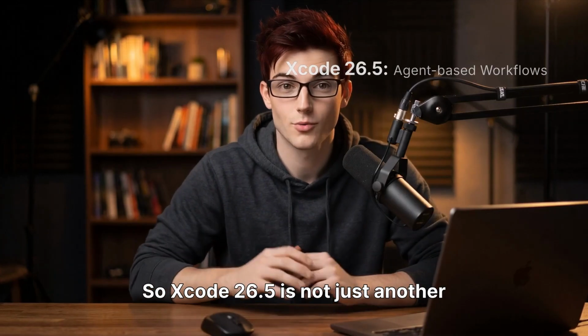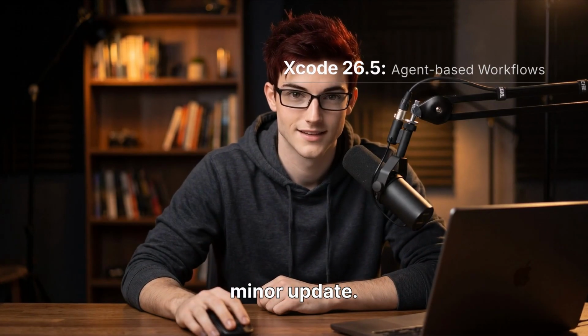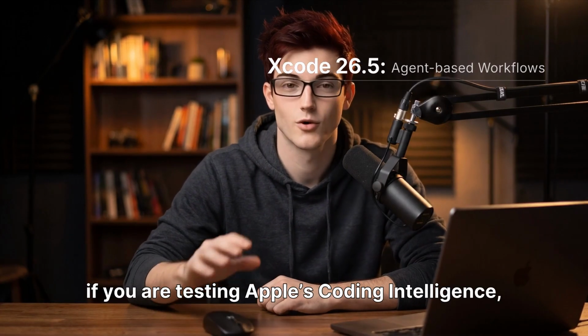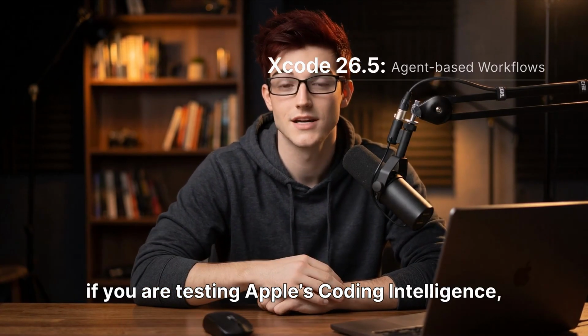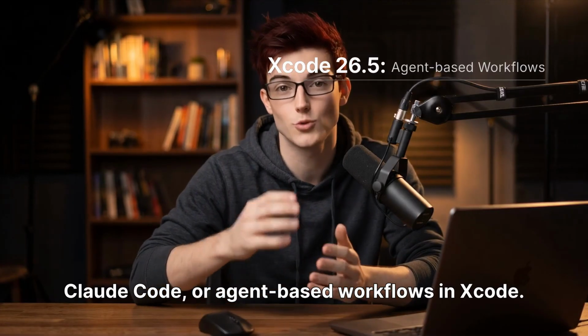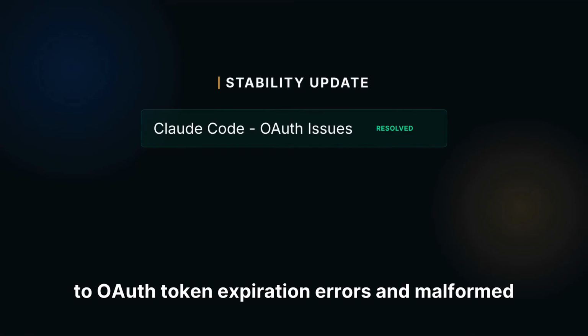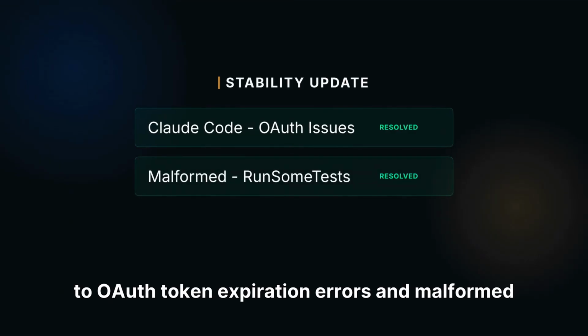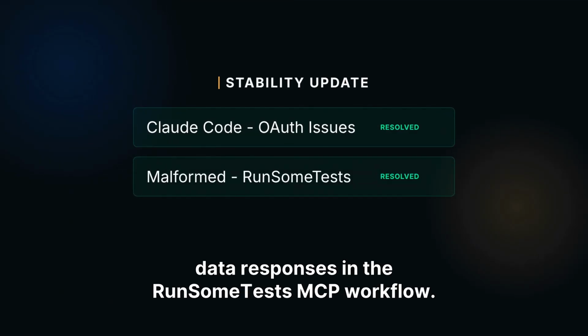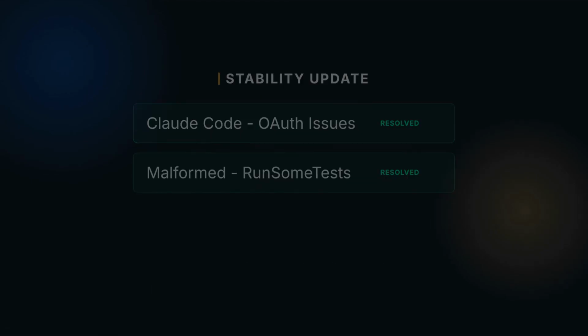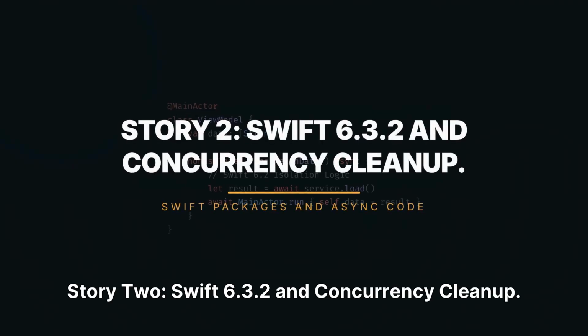So Xcode 26.5 is not just another minor update. It is the stable build to use if you are testing Apple's coding intelligence, Claude Code, or agent-based workflows in Xcode. It specifically fixes Claude Code issues related to OAuth token expiration errors and malformed data responses in the RunSomeTests MCP workflow.